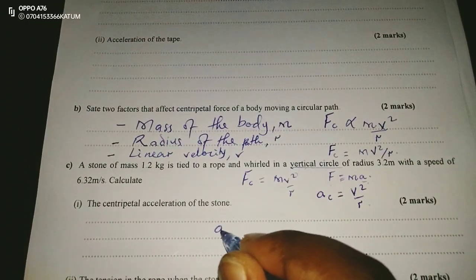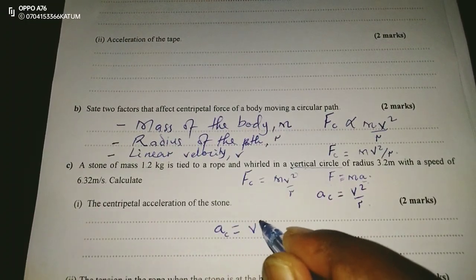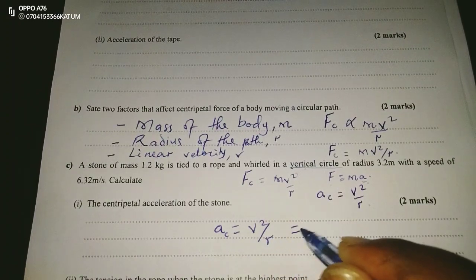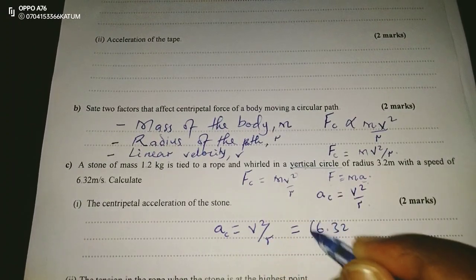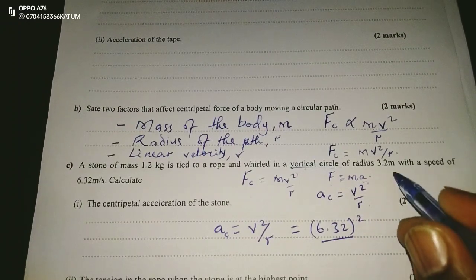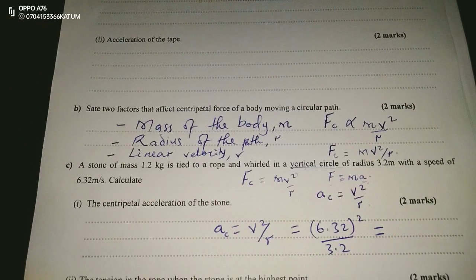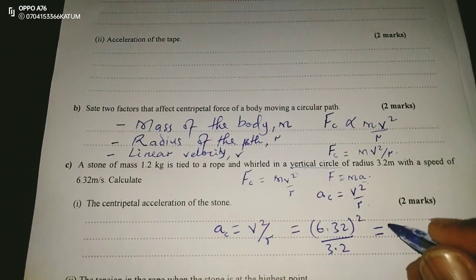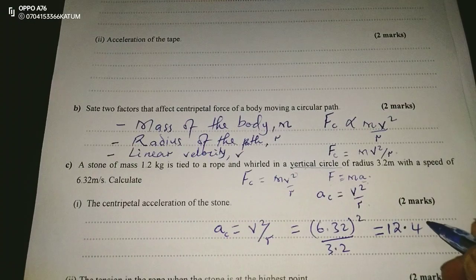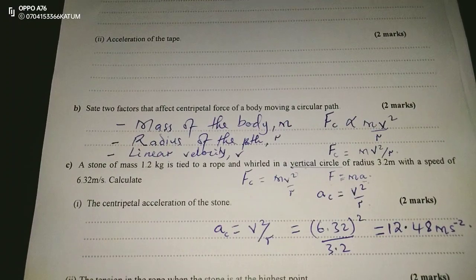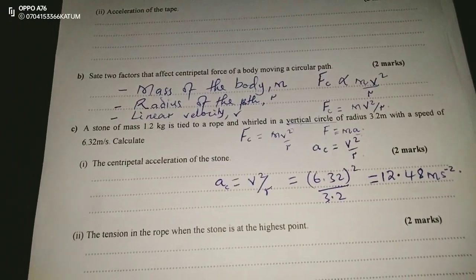So for this case, centripetal acceleration is going to be v squared out of r, a v of 6.32 squared divided by radius of the path 3.2. When we take 6.32 squared, then we divide by 3.2, this gives us 12.48 meters per second squared, since it is acceleration. So that is the centripetal acceleration.